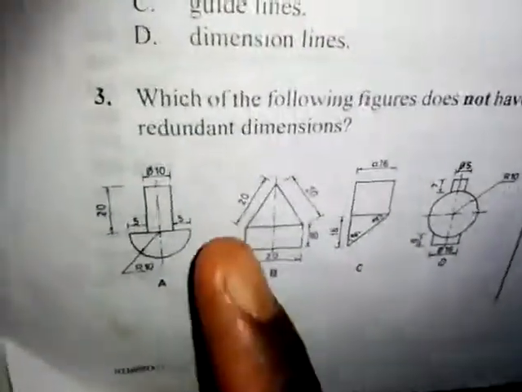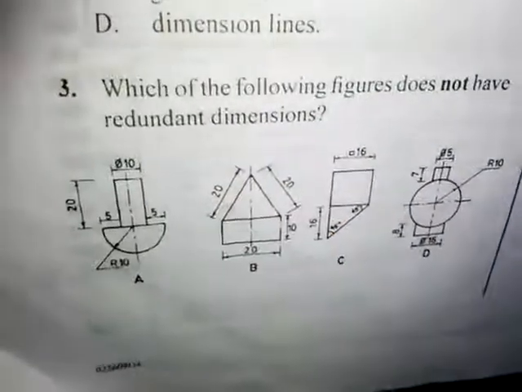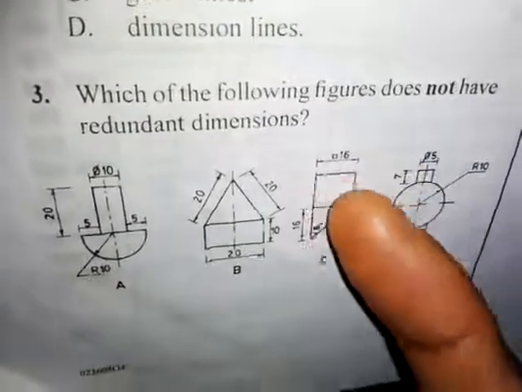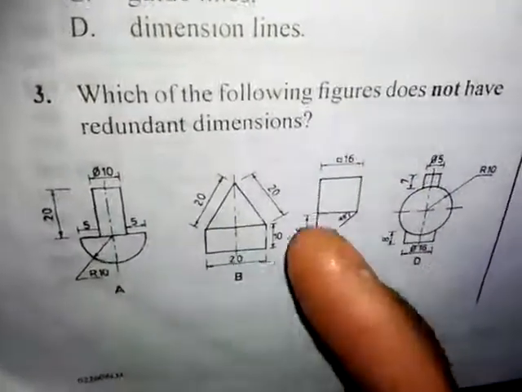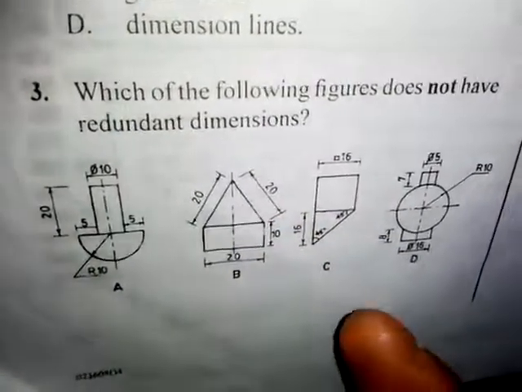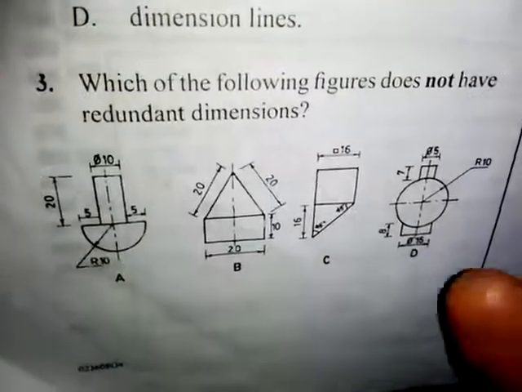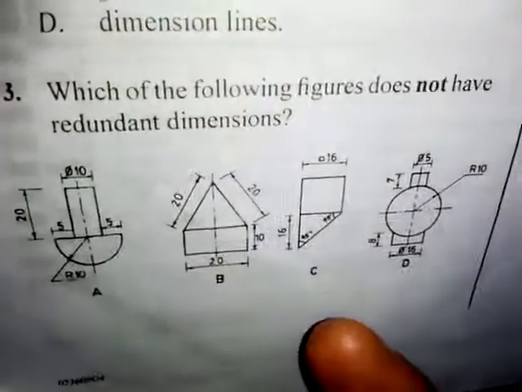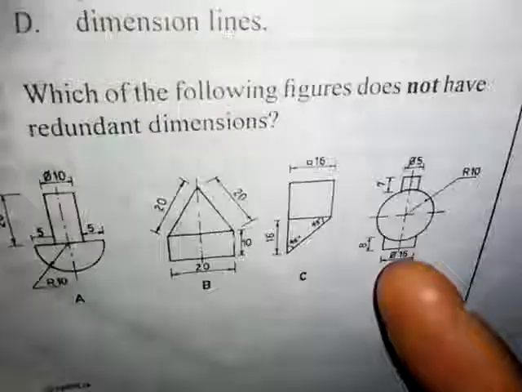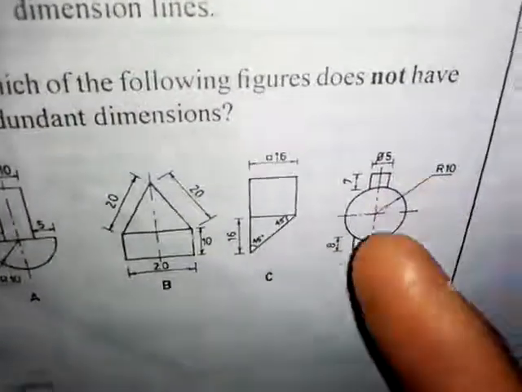The same thing applies to this one, in which we have 20 millimeters here and it's repeated here again. Also for this one, this is a square of 16 mm. Once this is dimensioned, this is not needed, because we already know that the distance from here to here is 16 mm. So that is why they are all redundant dimensions, and they are not needed. By these ones, there is nothing like a redundant dimension here. Each of them is dimensioned on its own. So please take note of that.